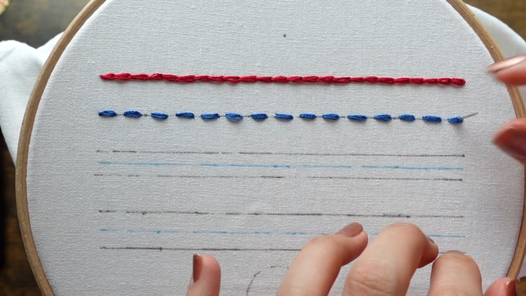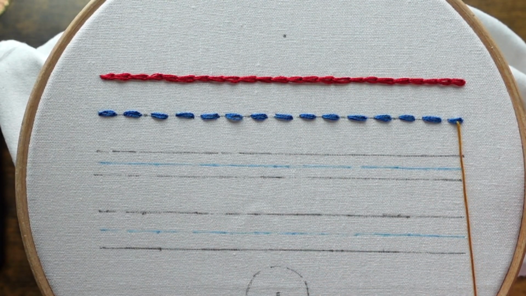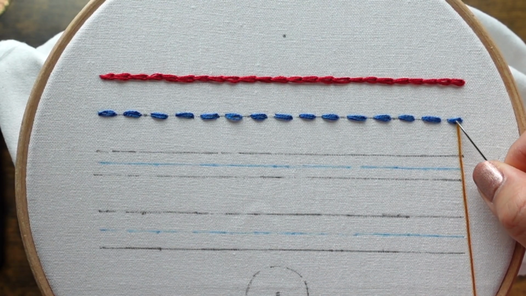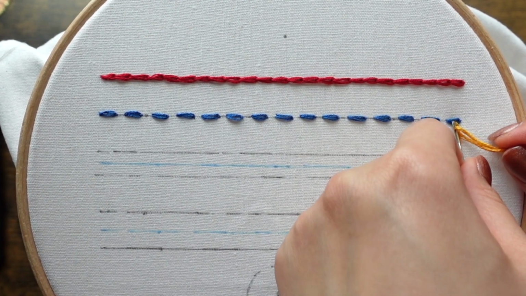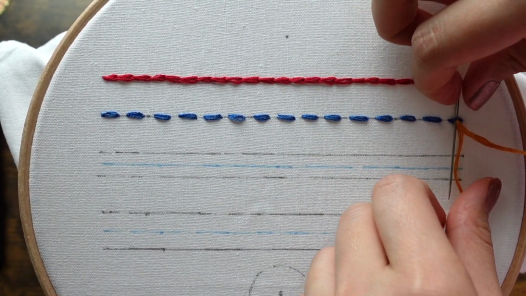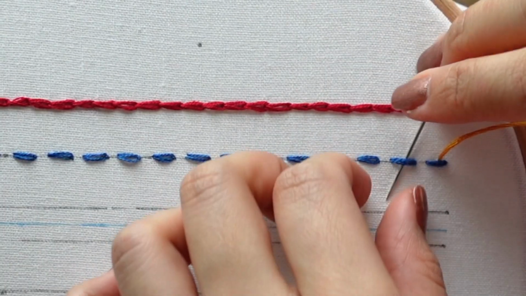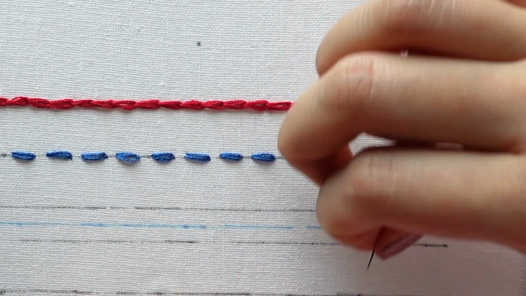Using the blunt needle in contrasting thread, bring needle up on the last chain. And then you want to lace thread back and forth under each chain. Remember, do not catch fabric.